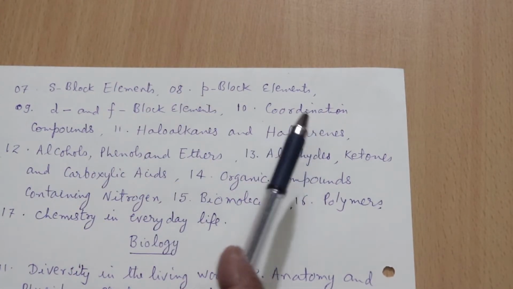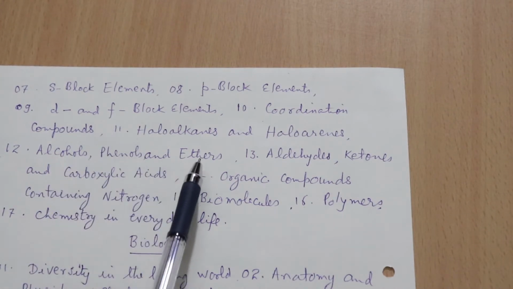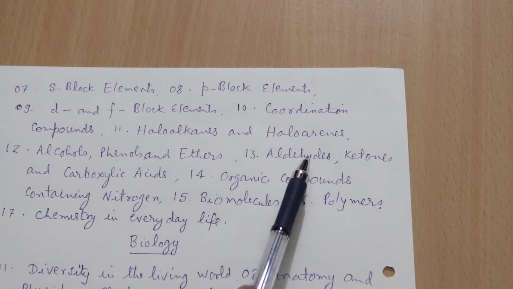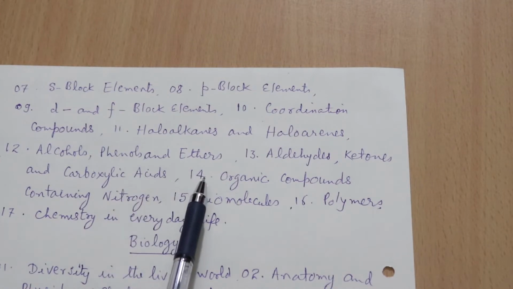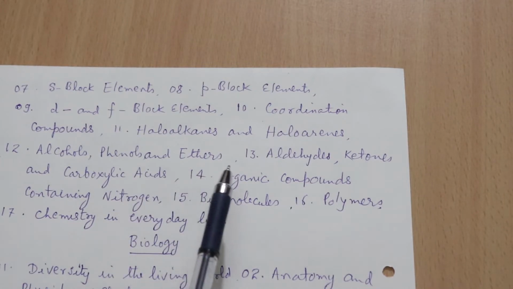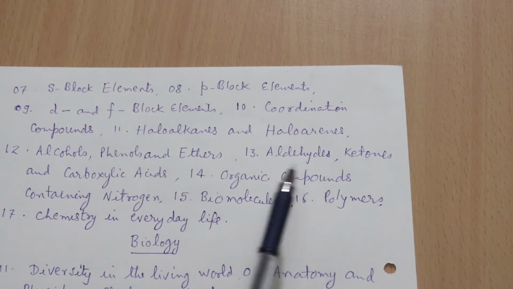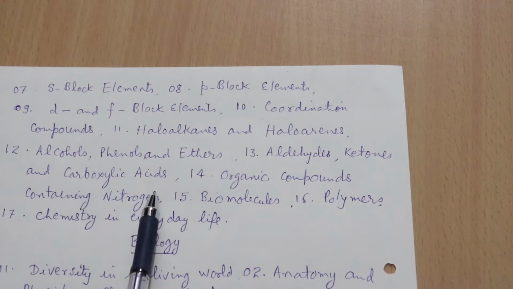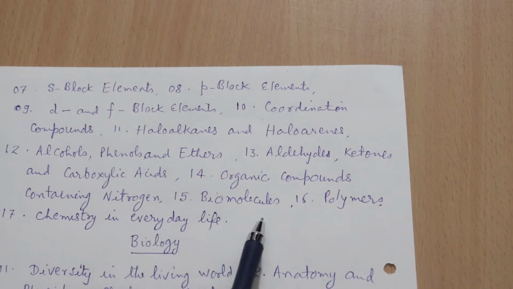Then there will be coordination compounds, haloalkanes and haloarenes, then alcohols, phenols and ethers. Then you have to study aldehydes, ketones and the carboxylic acids, then organic compounds containing nitrogen, then biomolecules, then the polymers, then chemistry in everyday life.